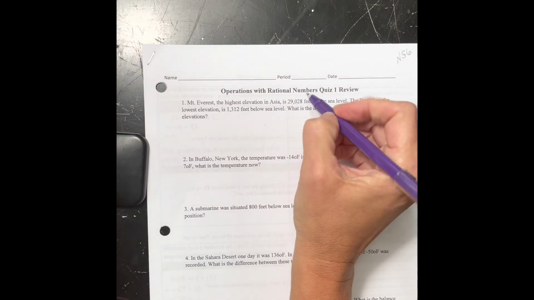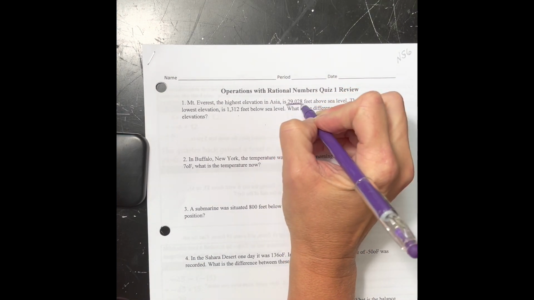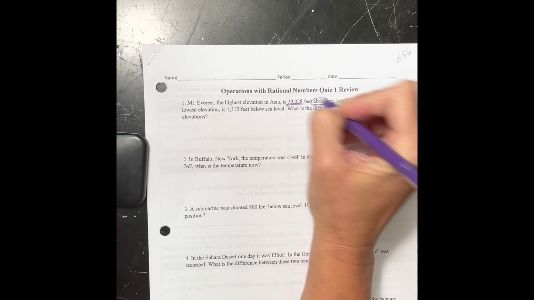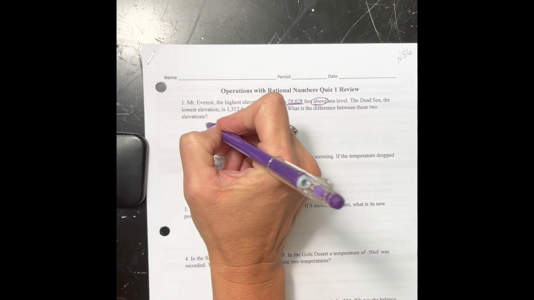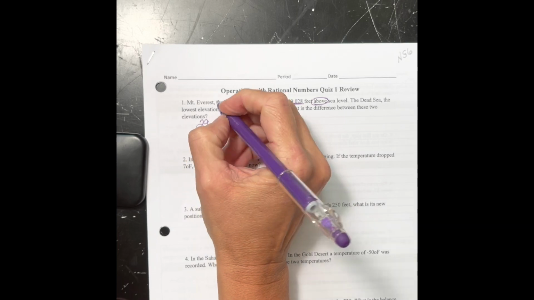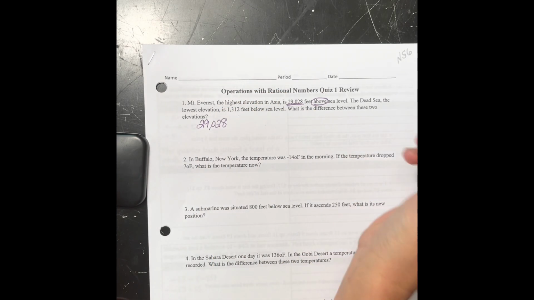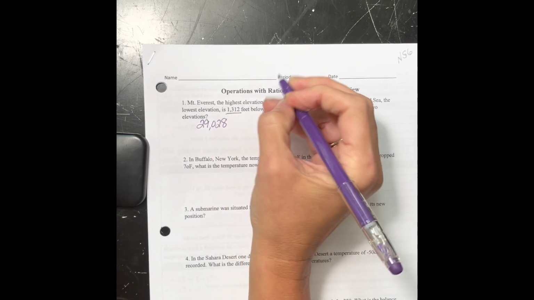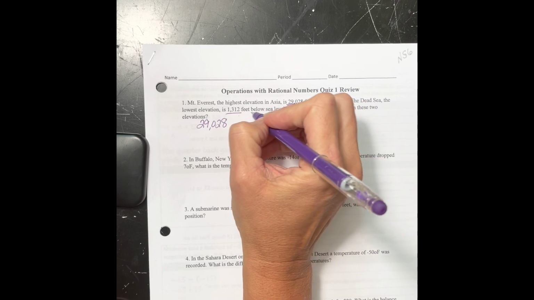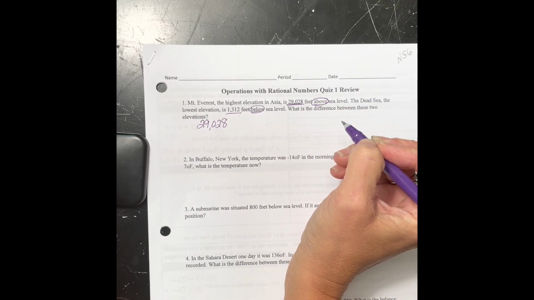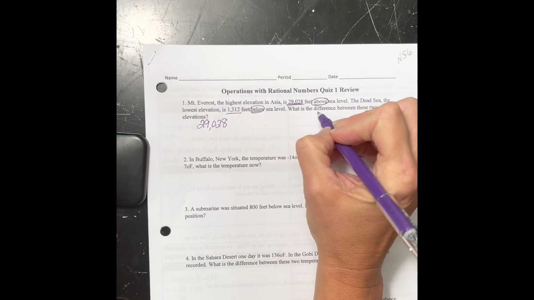So, 29,028 feet above sea level. Above sea level means that that's going to be a positive number. So we've got 29,028. The Dead Sea, the lowest elevation, is 1,312 feet below sea level. So what is the difference?